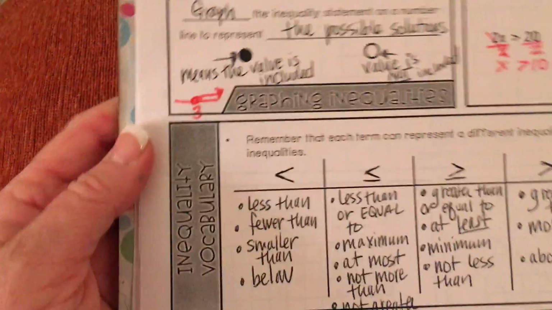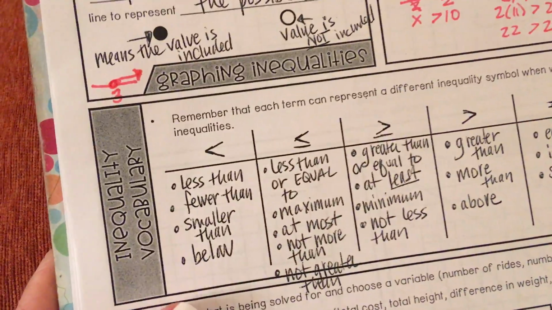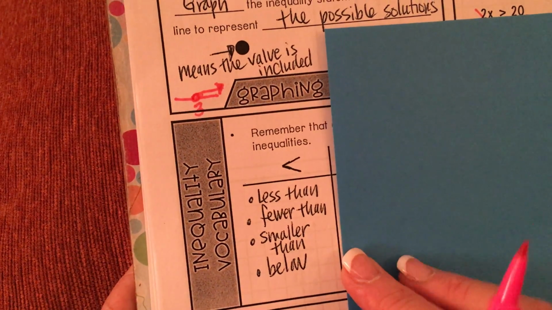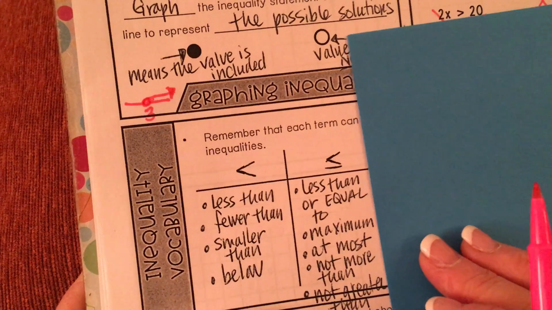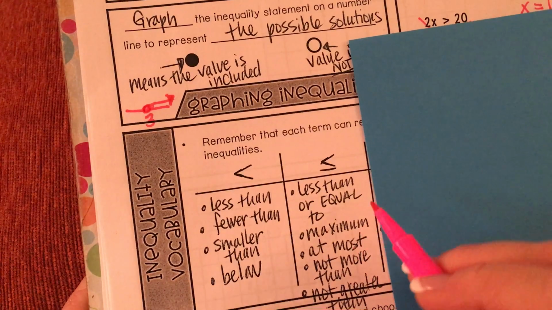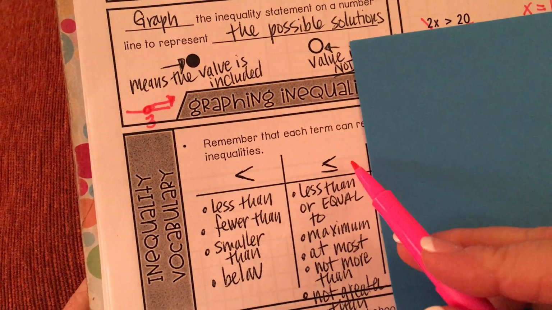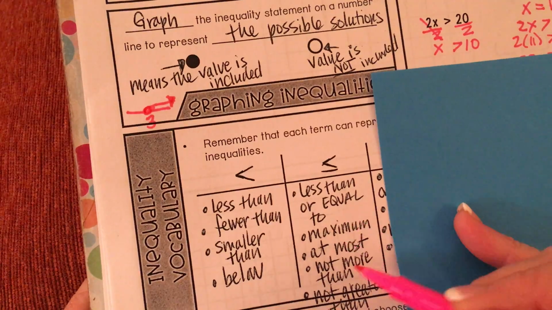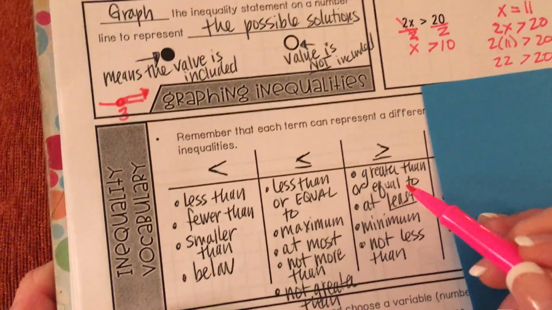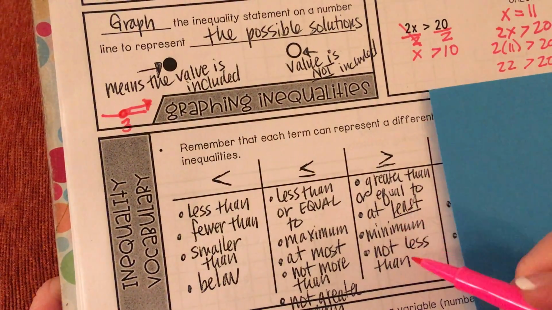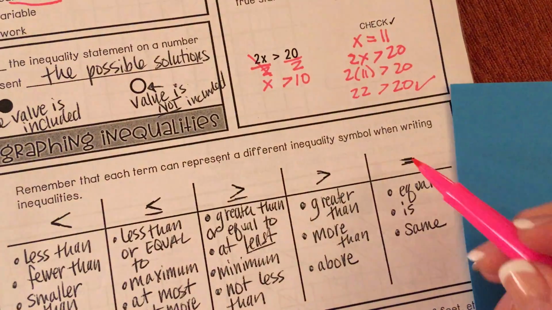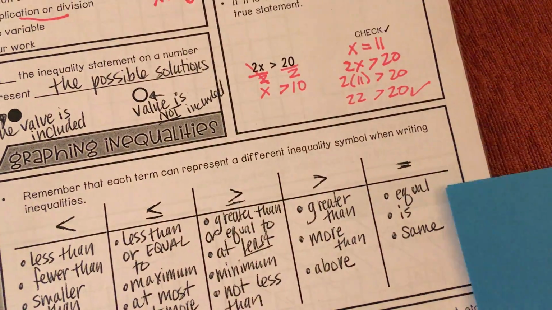Okay, inequality vocabulary. These are worth memorizing. This means less than, or fewer than, or smaller than, or below. Less than or equal to means maximum, at most, not more than, not greater than. This is greater than or equal to, at least, minimum, not less than. And this is greater than, more than, above. And that's our friendly equal sign.